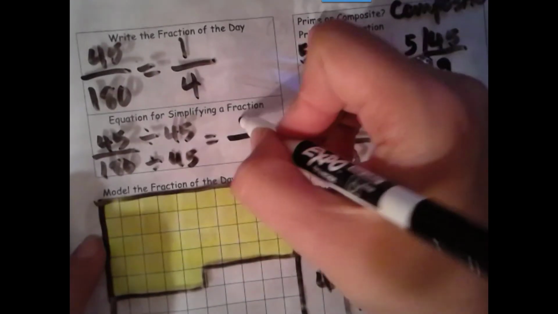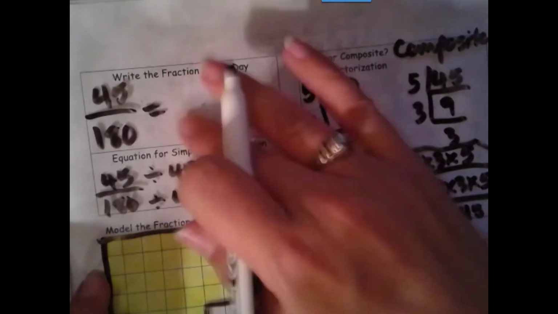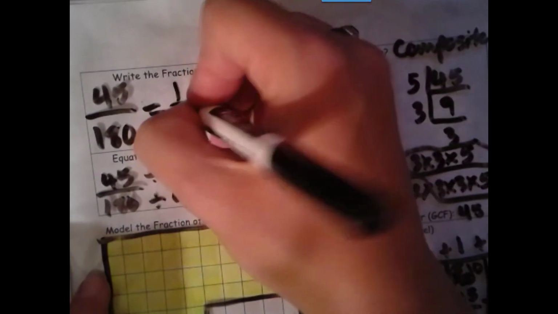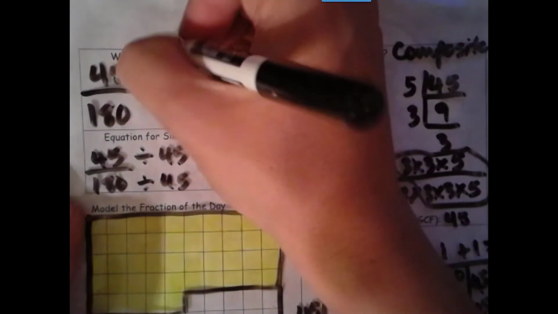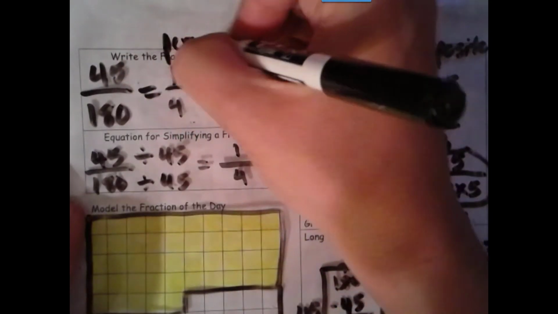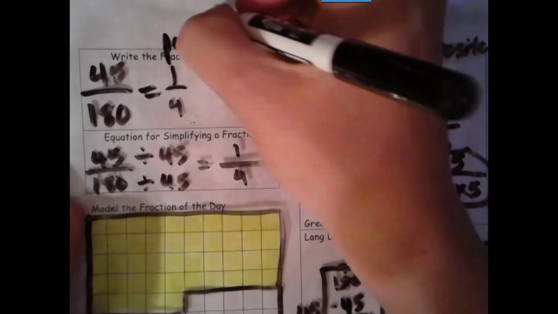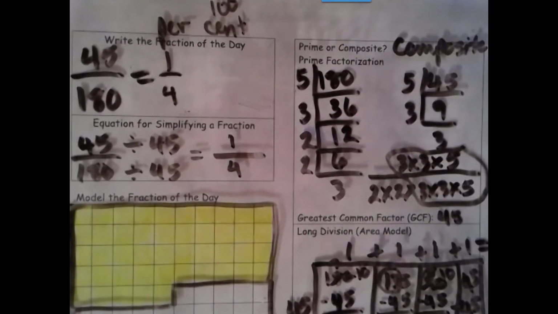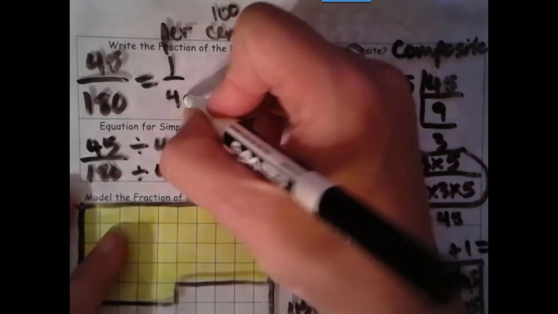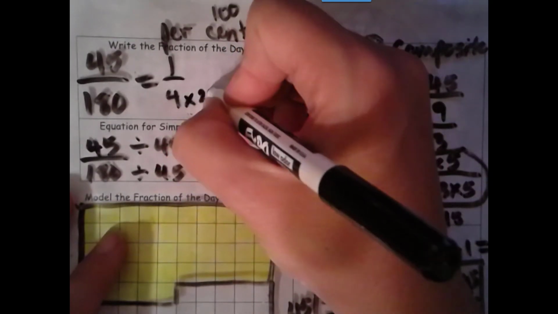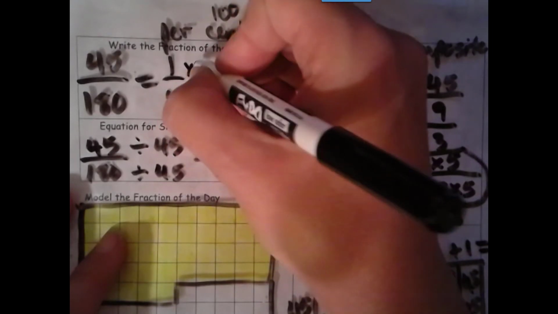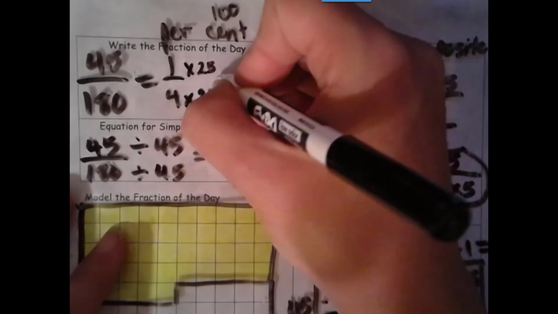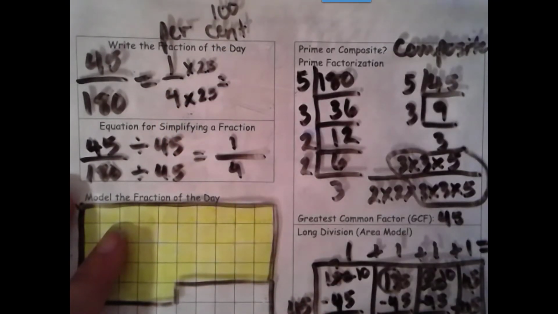Now that 1/4 is special, because it can become 100. And that means we can get our percent. Cent means 100. Remember, 4 quarters makes $1. That's why they are called quarters, because 1/4 is a quarter.